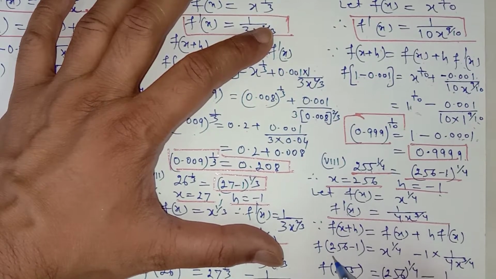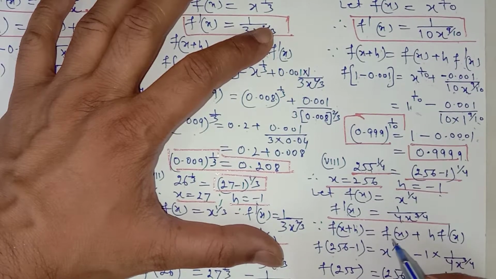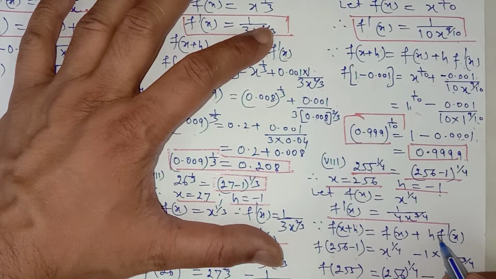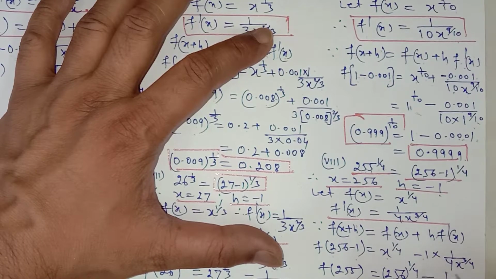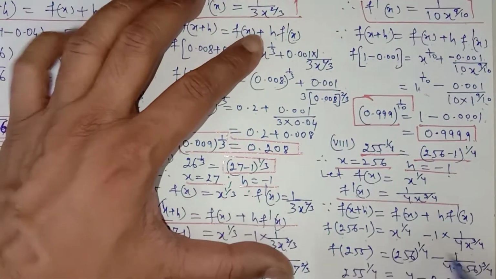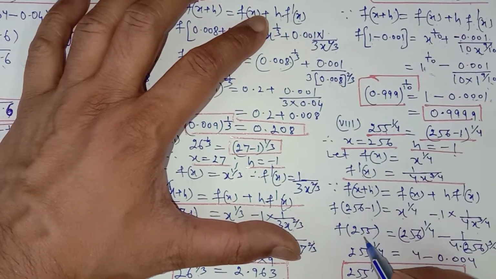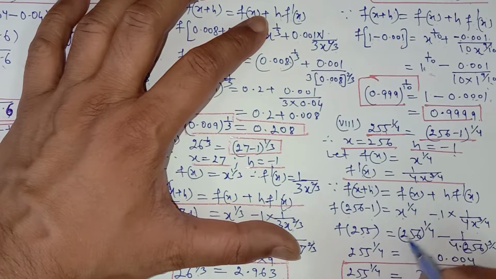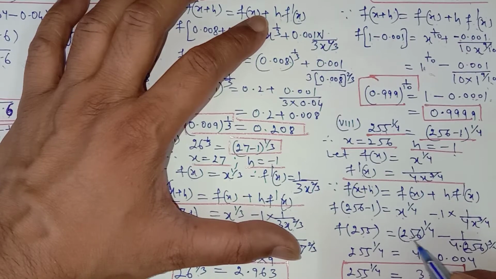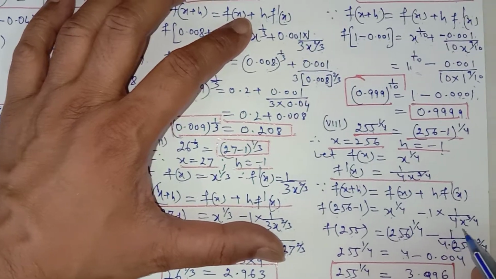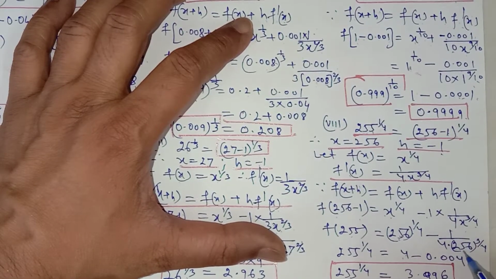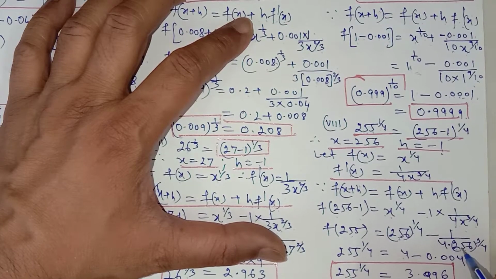Replace the value of x as 256, h as minus 1, f(x) as x raised to power 1 upon 4, and f dash x as 1 upon 4 x raised to power 3 upon 4. So x is 256, whose 4th root will be equal to 4, because 4 into 4 into 4 into 4 is equal to 256. Now x raised to power 3 upon 4: for 256 you can write 4 raised to power 4.